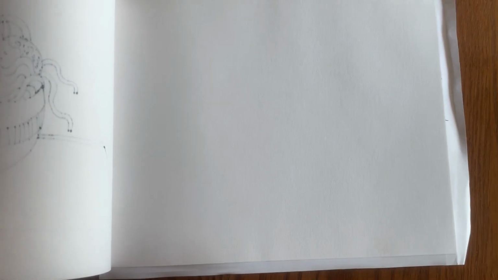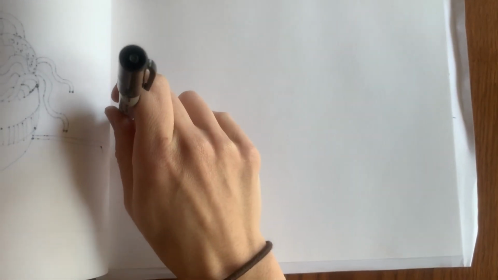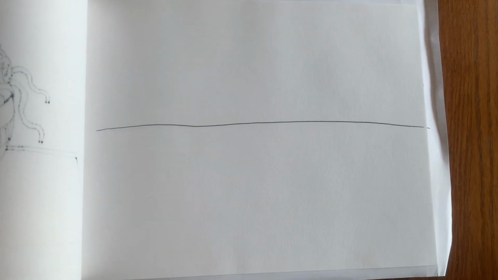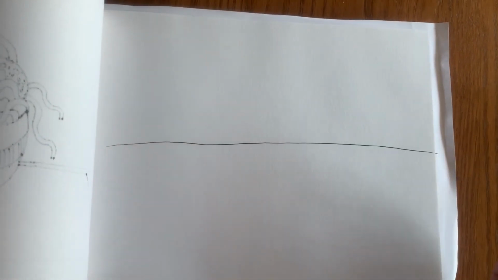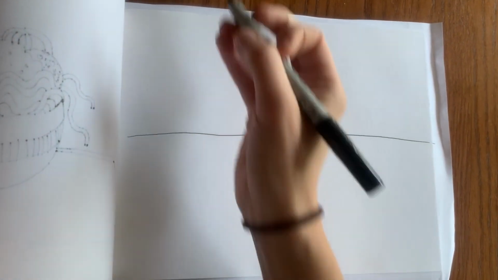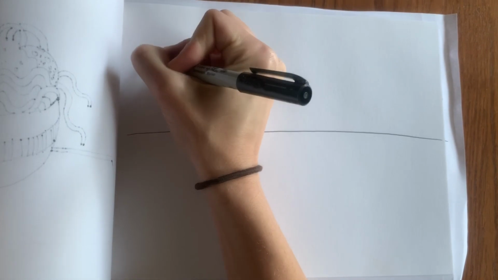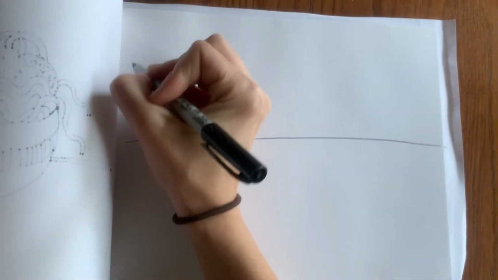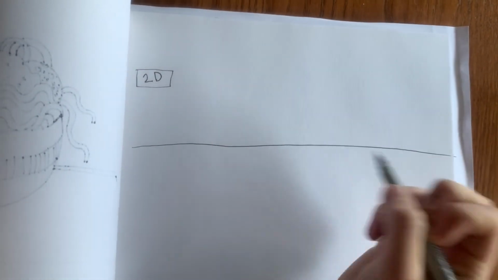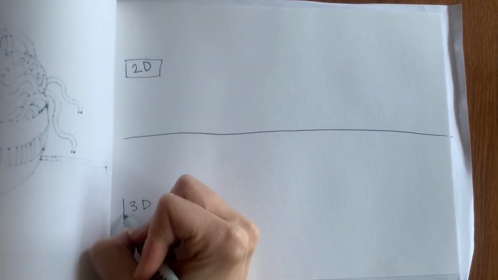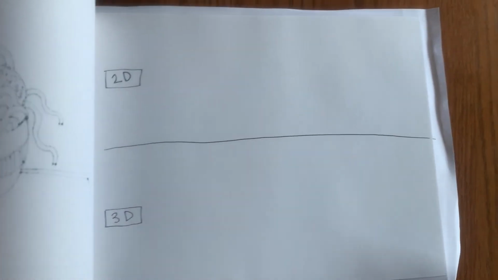Here we go. Okay, so I am going to first separate my page by drawing a line. These would obviously look better if I used a ruler, but I need one hand to hold the camera and one hand to draw. So I'm going to put 2D right there. I'm going to put it in a box, so I know that's going to be my 2D row. And I'm going to put 3D right here. Okay, so we're just going to draw 3, okay?